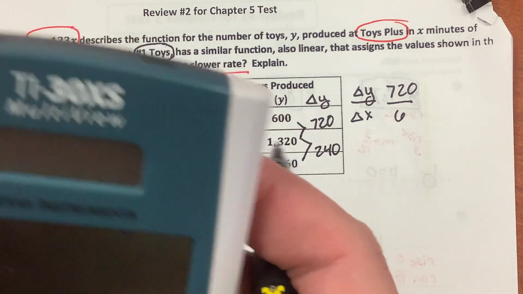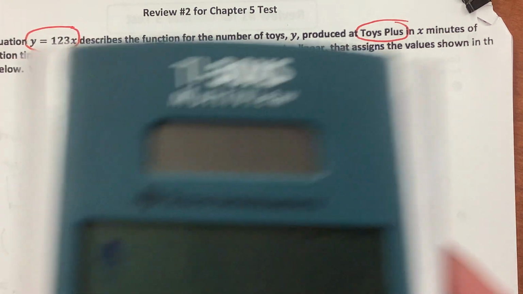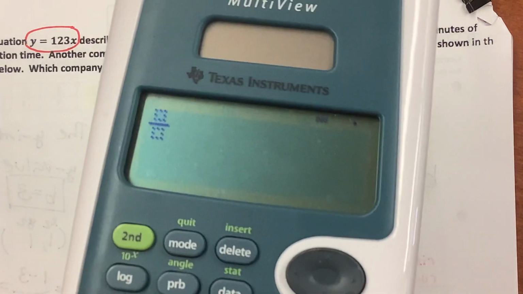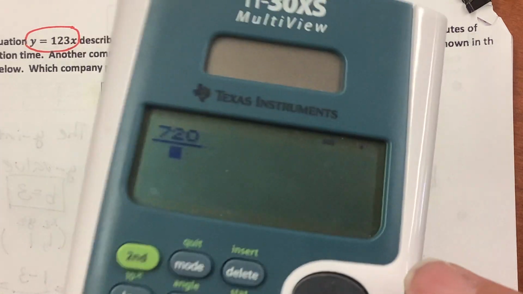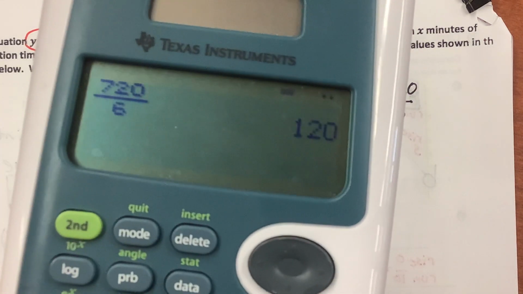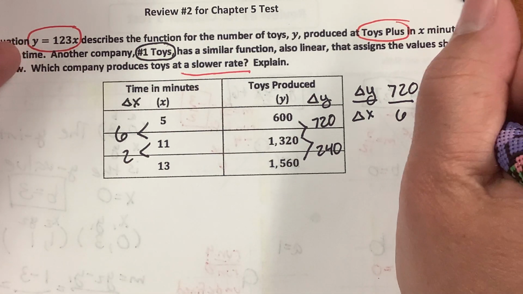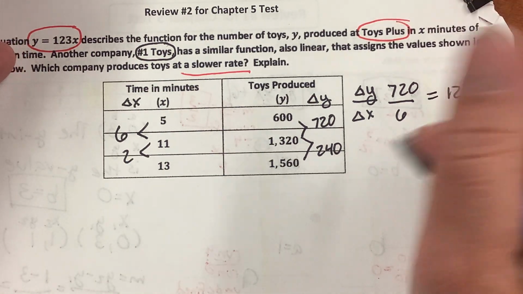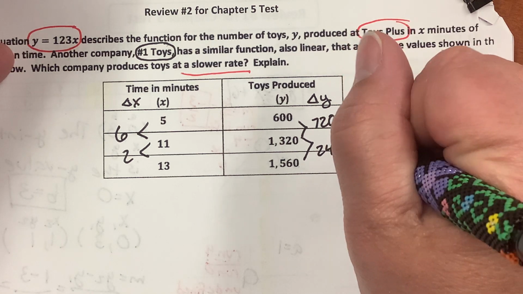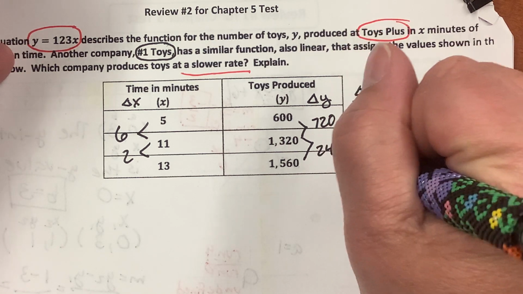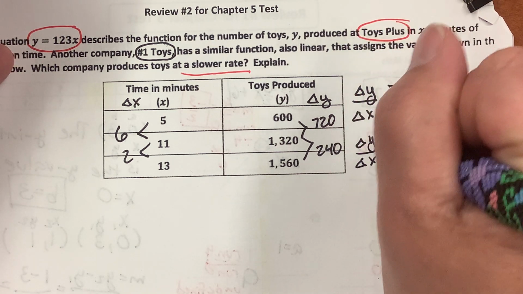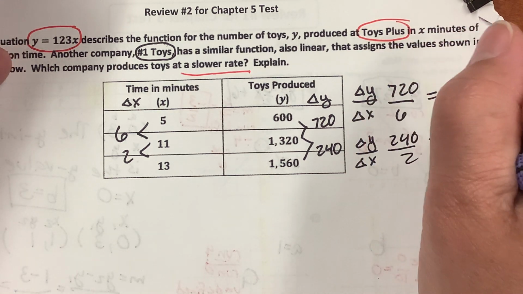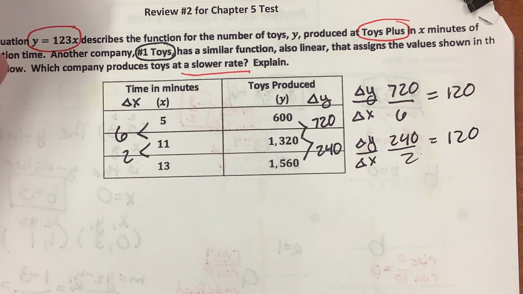Or, being the truly lazy Bono that I am, I could use my calculator to do that. 720 over 6 equals 120. Okay, now change in y over change in x, 240 over 2. You know what? That's the same 120. I don't even need a calculator for that one.